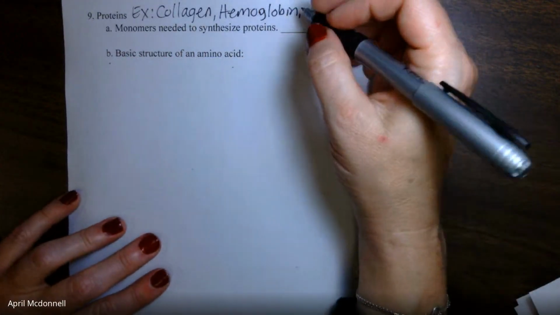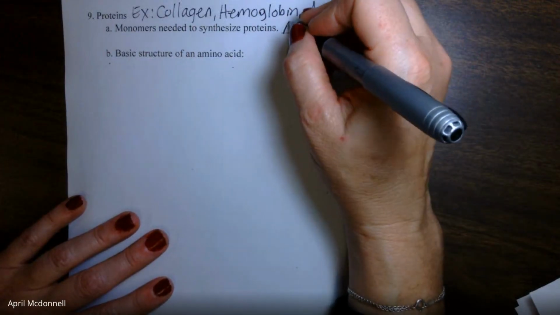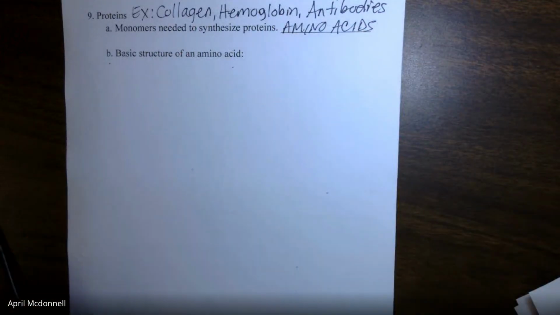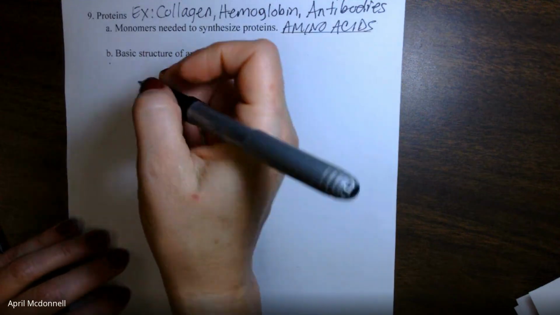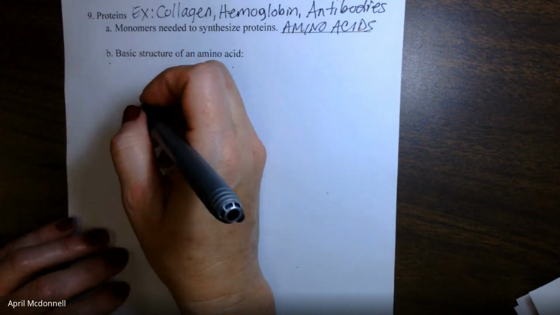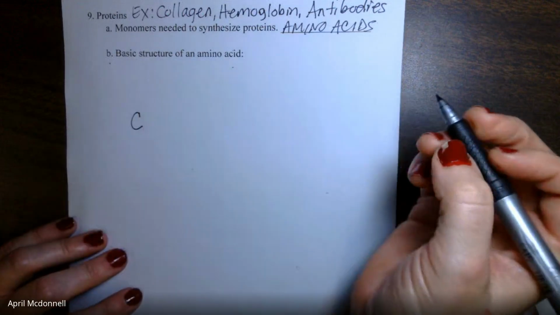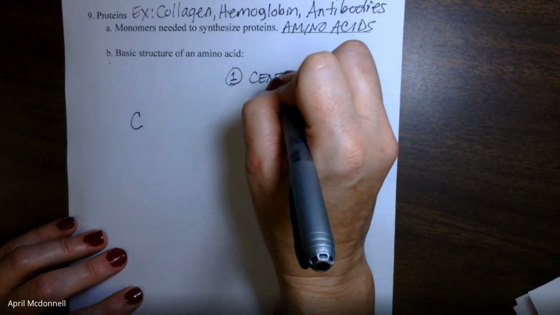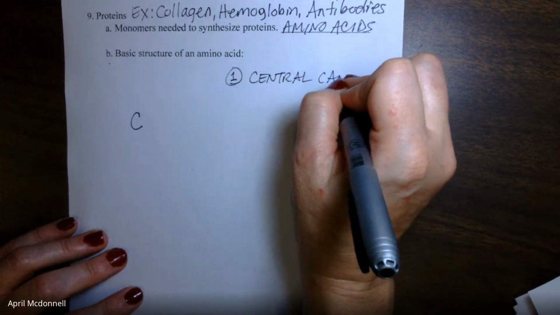The monomers that are needed to synthesize or build proteins are called amino acids. Recall, those are the monomer subunits that are needed to build a protein polymer macromolecule. Let's draw the basic structure of the amino acid. There is a central carbon. I'm going to list that one over here. There is my central carbon.